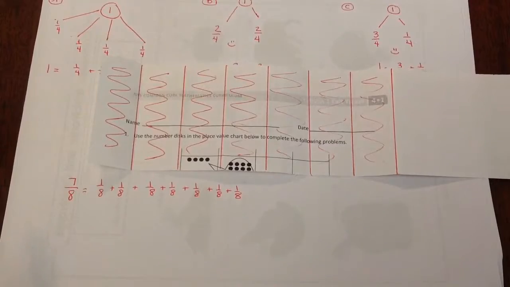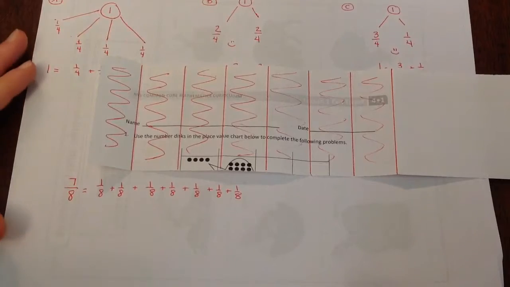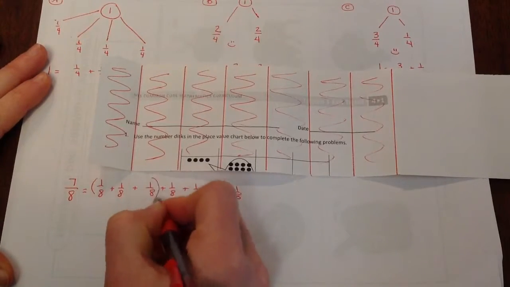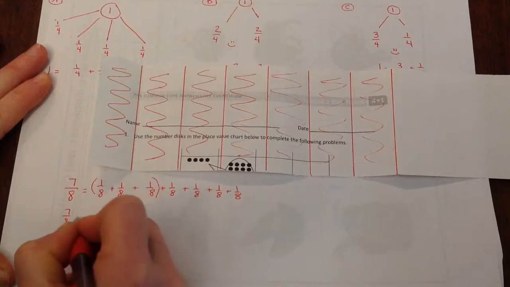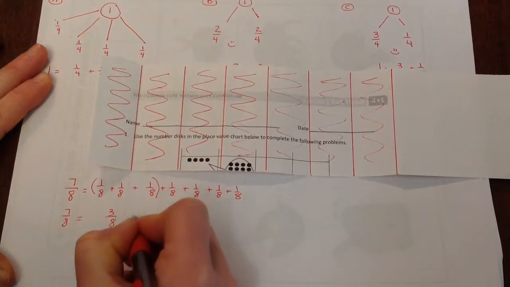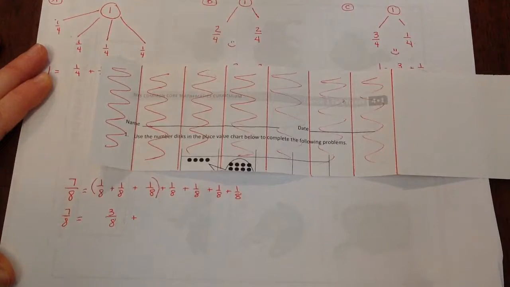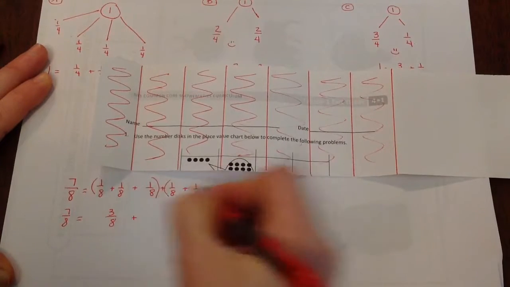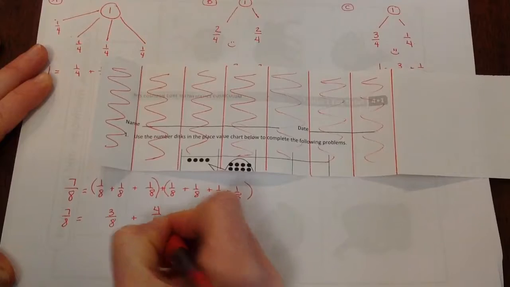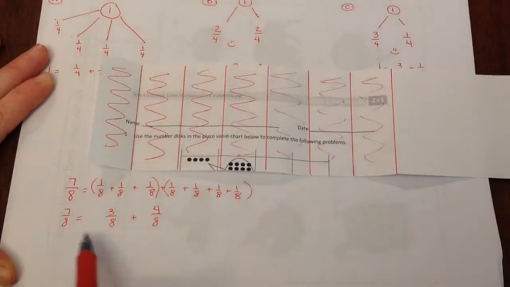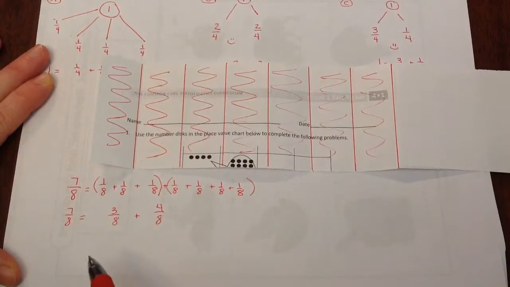What we're going to do is break ours down by bonding some of our unit fractions together. It doesn't really matter how you bond them together, but I'm going to bond them together this way. I'm going to take the first 3, so that's 7/8 equals 3/8 plus, and then I'm going to bond the next 4, plus 4/8. You can see that that's one way to bond them. You could bond them a variety of different ways. Think about that for just a second and pause while you're thinking about it.